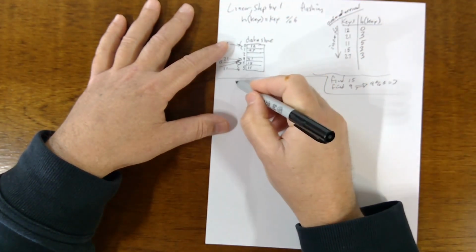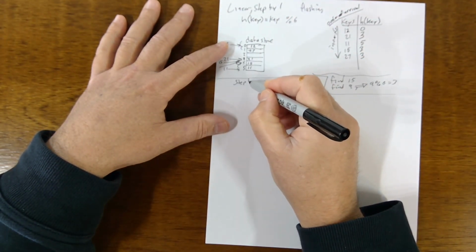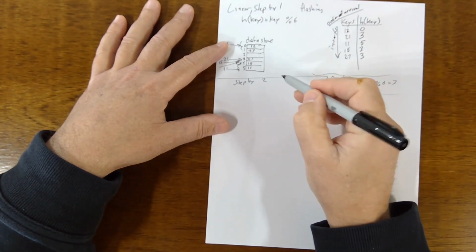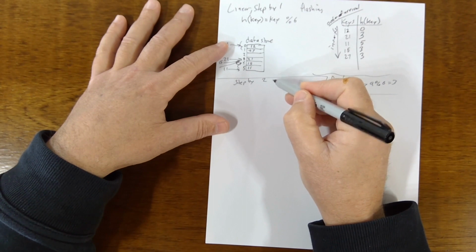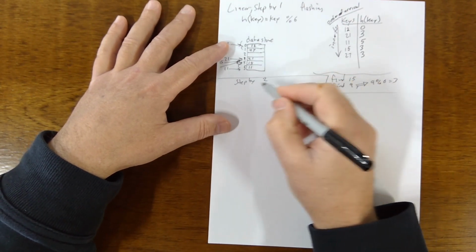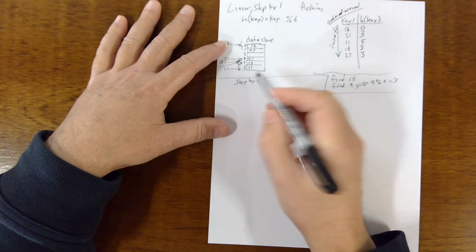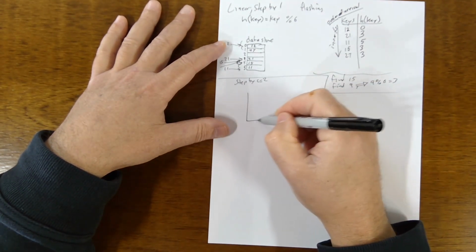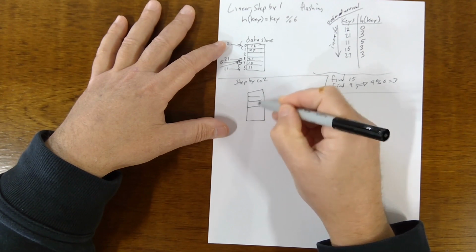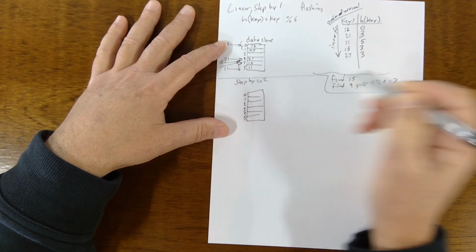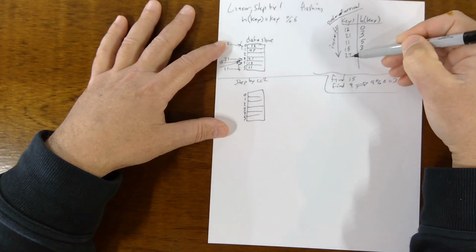Okay, you could step by some other size, like say 2. This is sometimes called generalized linear rehashing, or step by some constant size C. In this case, C is 2. So here's our data store, 0, 1, 2, 3, 4, 5. Same keys, but now we're going to step by 2.